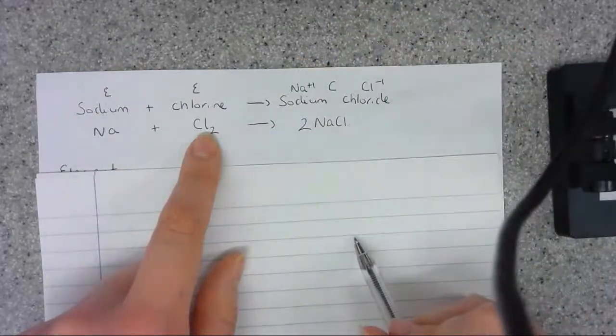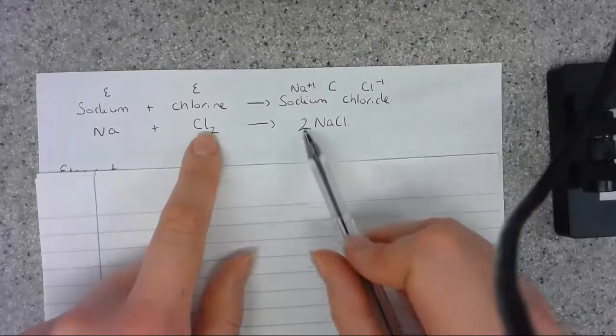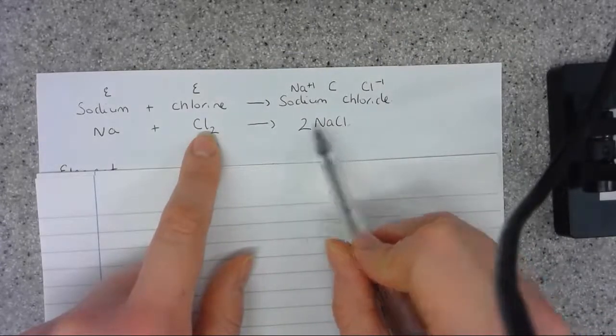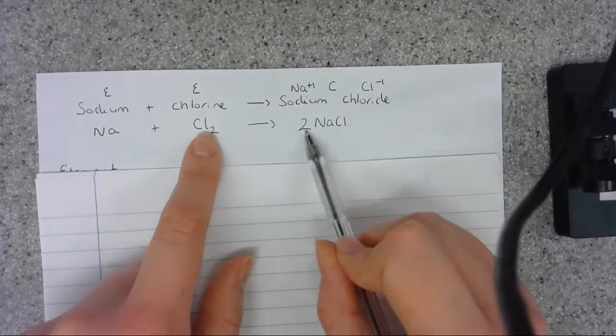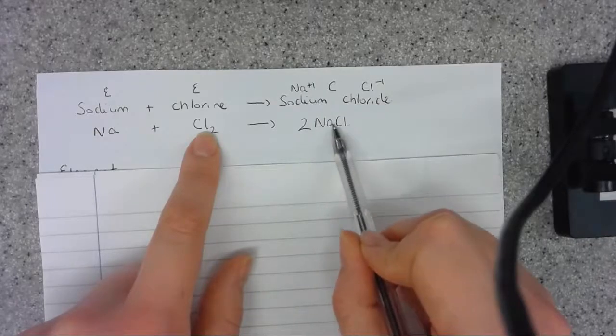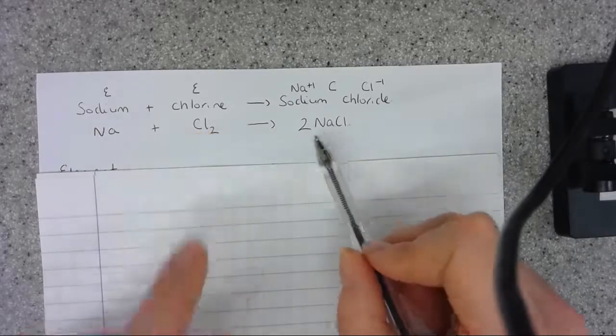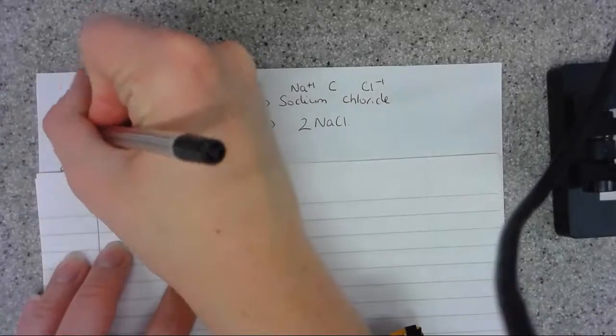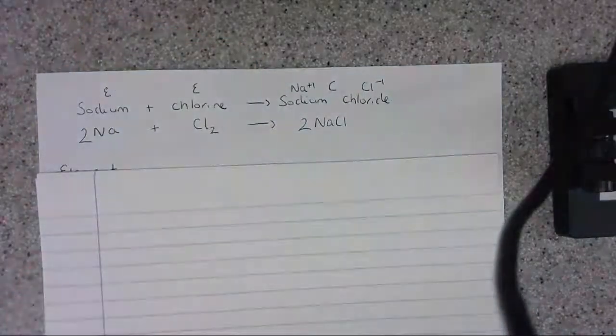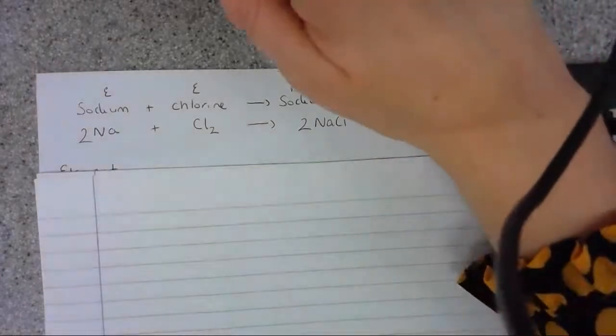which means that large 2 has to come at the front. Now I've got 2 chlorines on the left and 2 chlorines on the right, but by placing that large 2, I now also have 2 sodiums. If I've got 2 sodiums on the right, I need 2 sodiums on the left, so I'm going to put a large 2 in front of the Na on the left, and now I've got a balanced chemical equation.